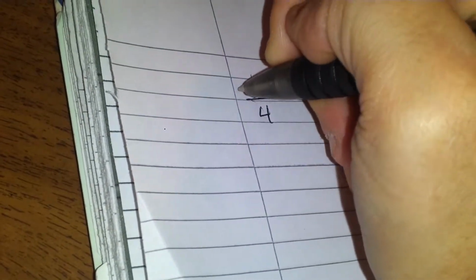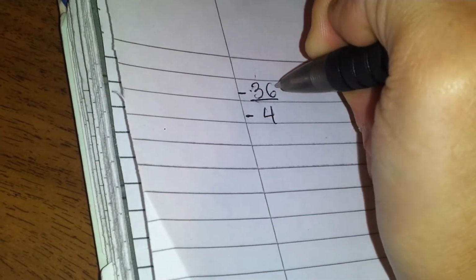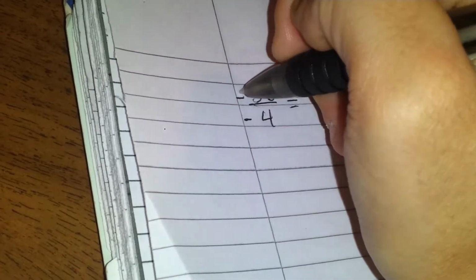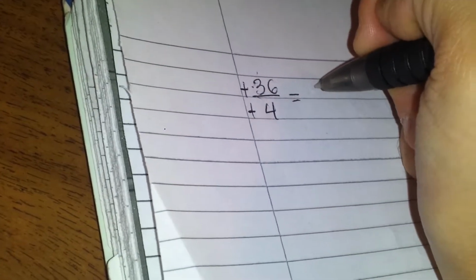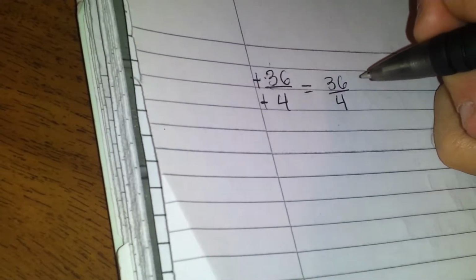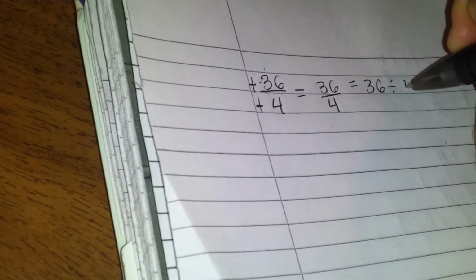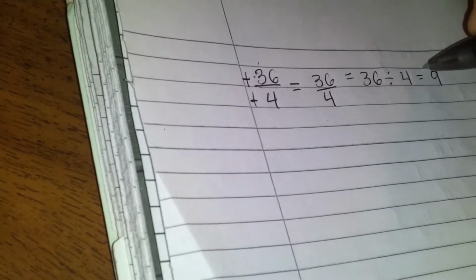Our first problem that you might see is something like -36 divided by -4, except each of them is negative. Here's the deal. When you have a negative number and you're dividing by a negative number, they both cancel out, just like when you're subtracting. So I could rewrite that problem as 36 divided by 4. Now, it kind of looks like a fraction. It is a fraction. Fractions and dividing are pretty much the same thing. Now, this is equal to 36 divided by 4, which comes out to 9.